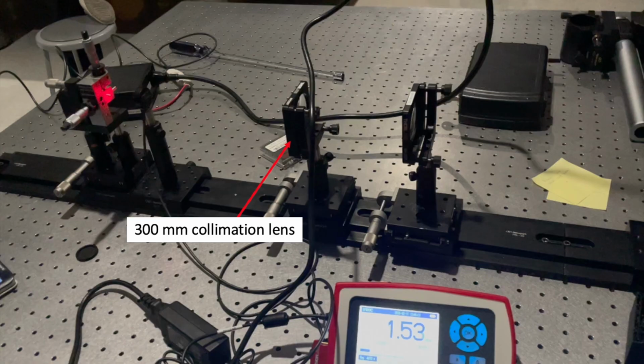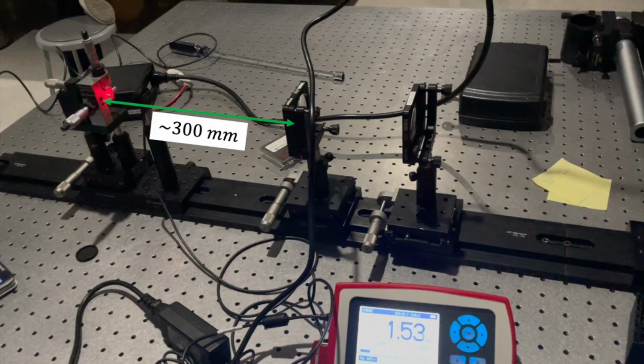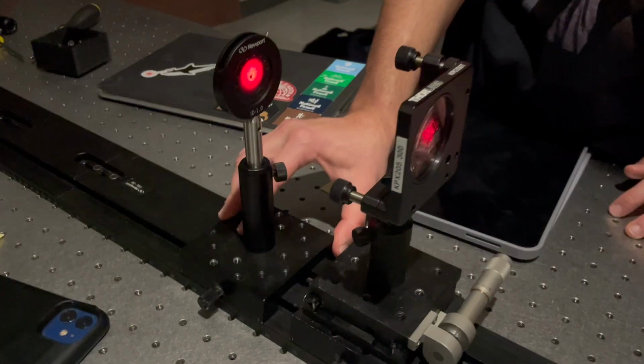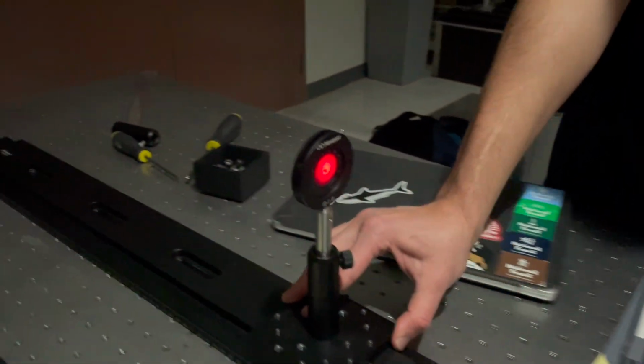The 300mm lens must now be placed in the system after the spatial filter to once again collimate the now diverging beam. We roughly estimated the location of the lens to be around 300mm away from the spatial filter, then adjusted the axial position of the lens until the output beam size remained constant on a moving observation screen.